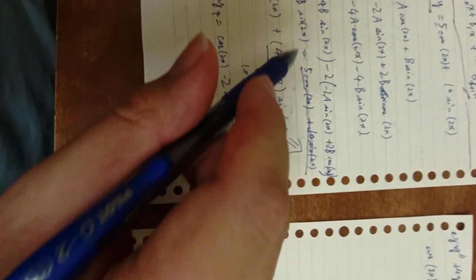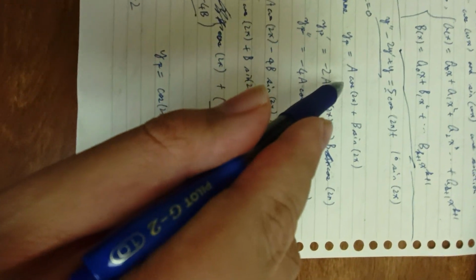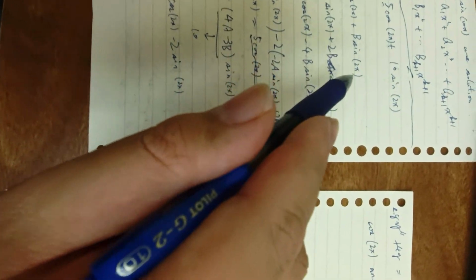When this happens, we cannot use the simple form yp equals a cosine 2x plus b sine 2x. We cannot use that. We need to add another x before that.